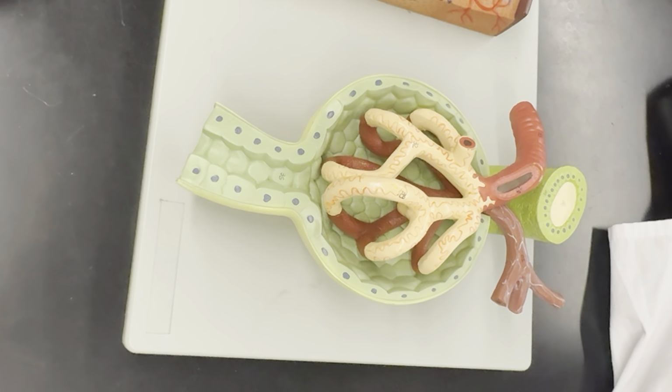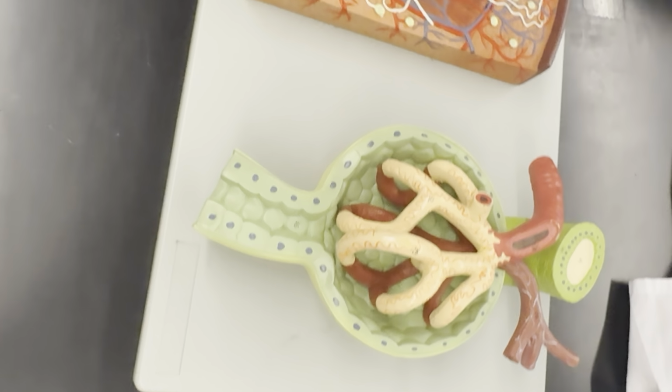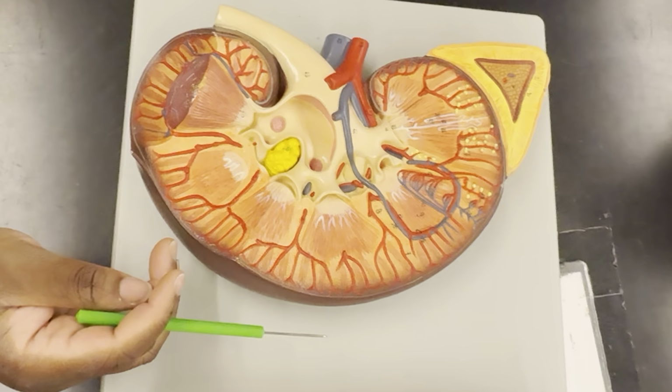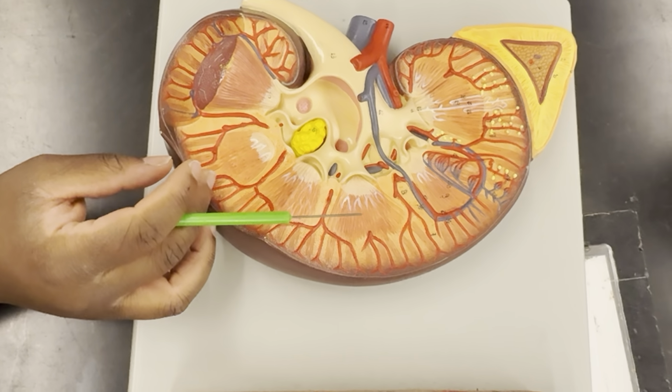And then for the veins, we enter the kidney. Brisa, why'd you look like that? Sorry. What'd you do?